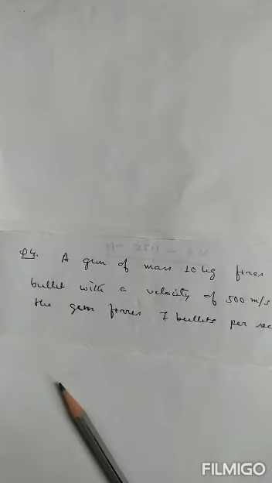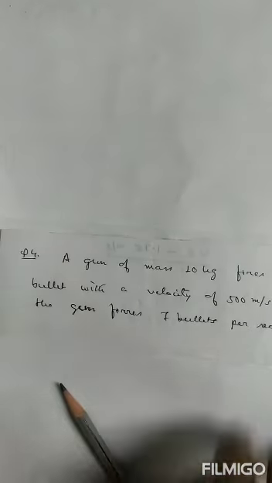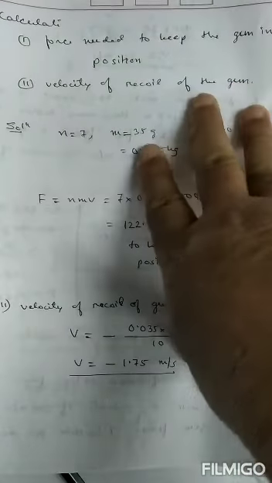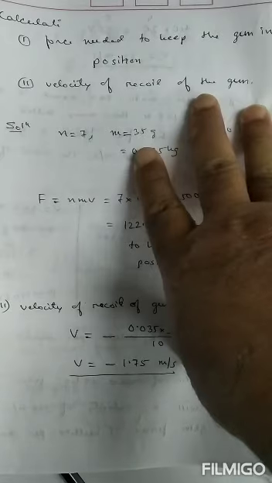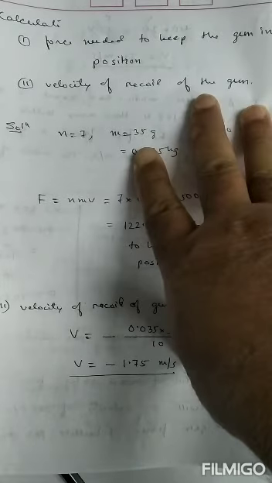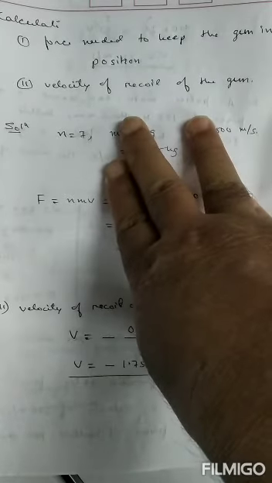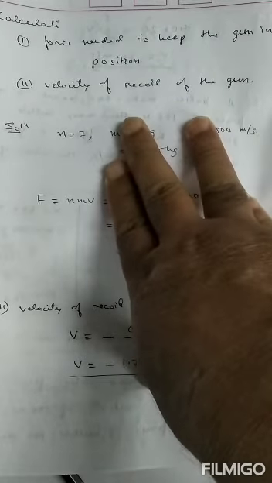If the gun fires 7 bullets per second, we have to calculate, number 1, the force needed to keep the gun in position. And number 2, the velocity of recoil of the gun.